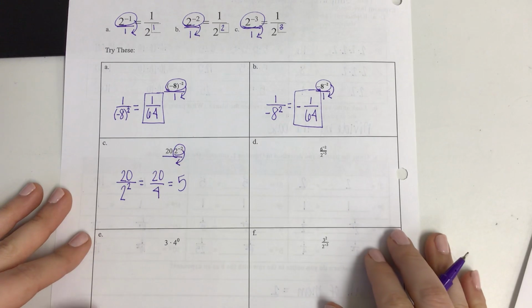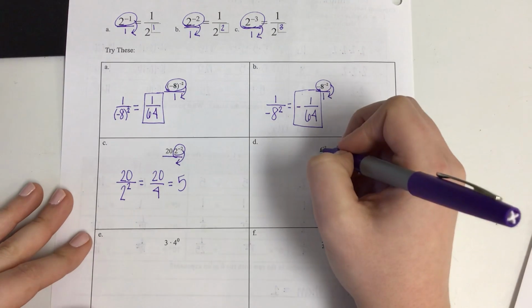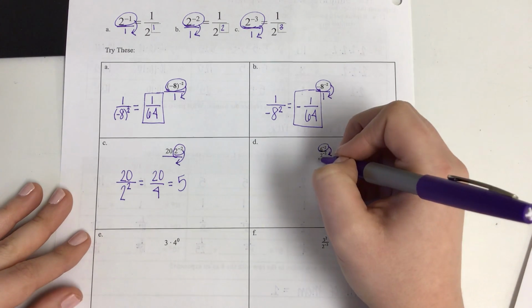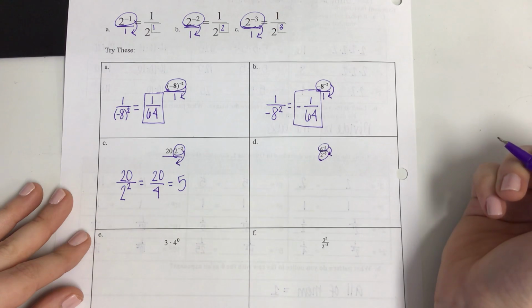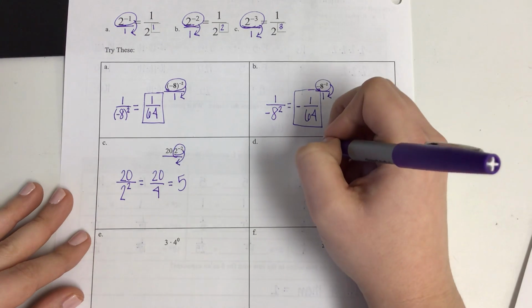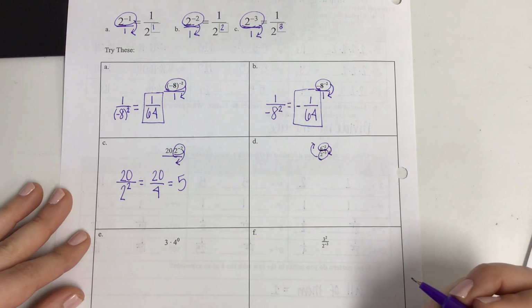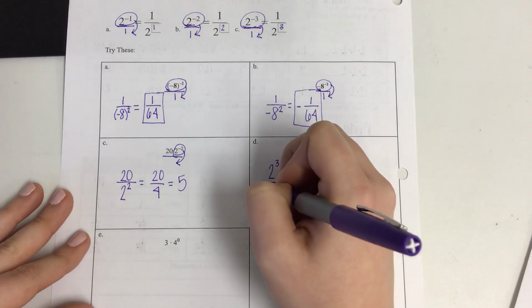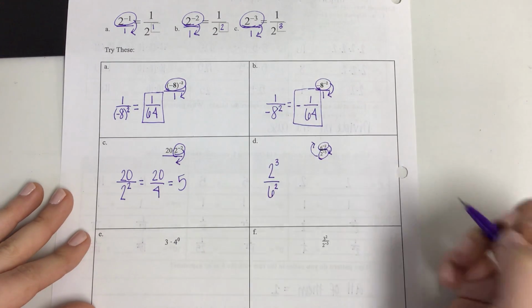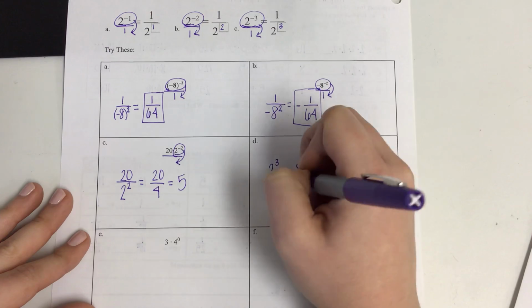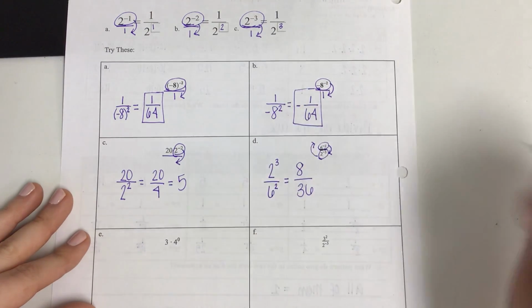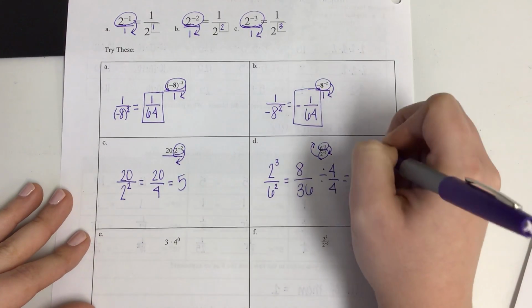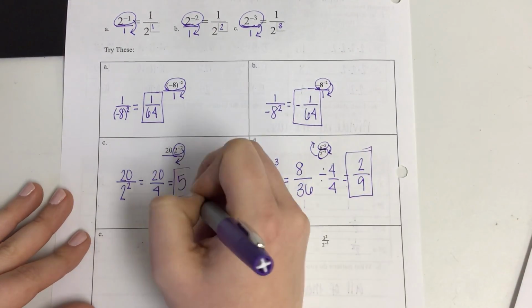Letter D, both of these have negative exponents. So 6 to the negative second needs to go to the bottom. 2 to the negative third is already in the denominator. So in order to make that exponent positive, I have to move it to the numerator. So now my numerator is 2 to the positive third, and my denominator is 6 to the positive second. 2 to the third is 8. 6 squared is 36. That simplifies. They're both divisible by 4. So that's going to give me 2 over 9 as my final answer.